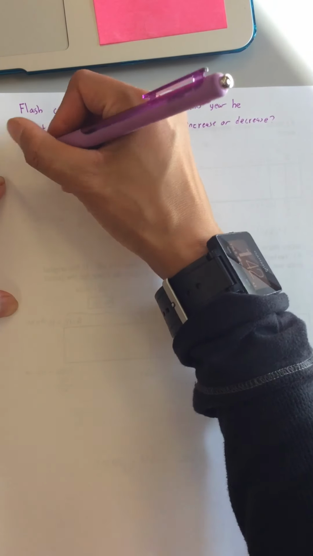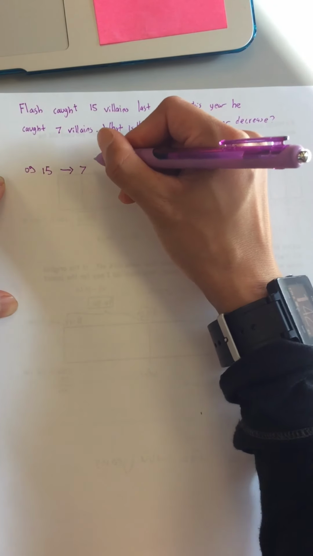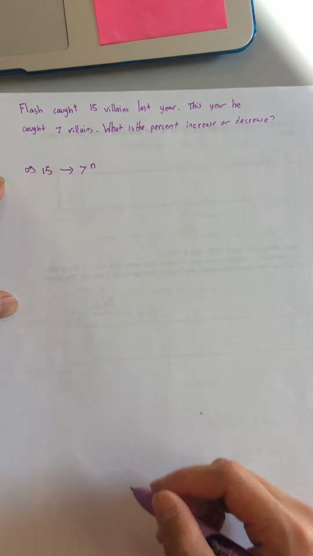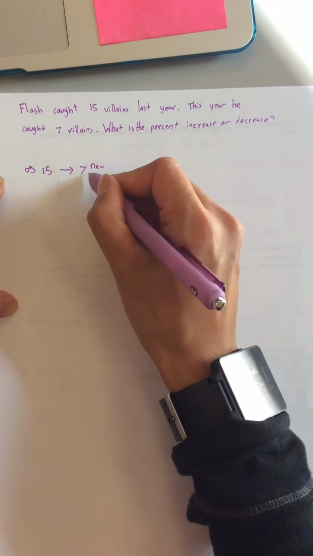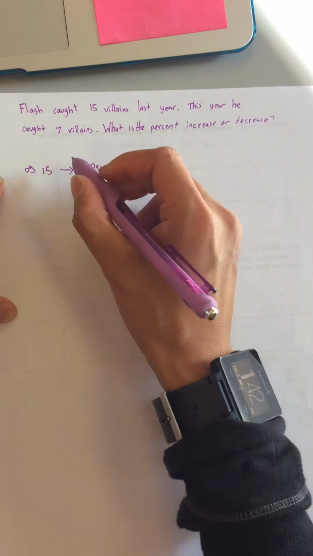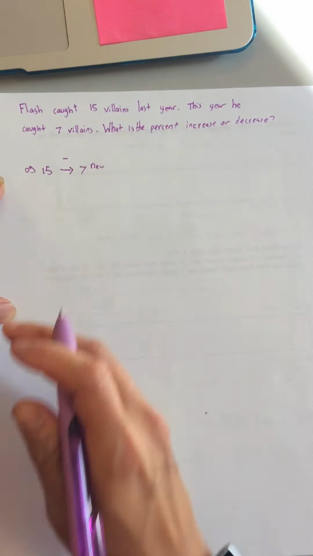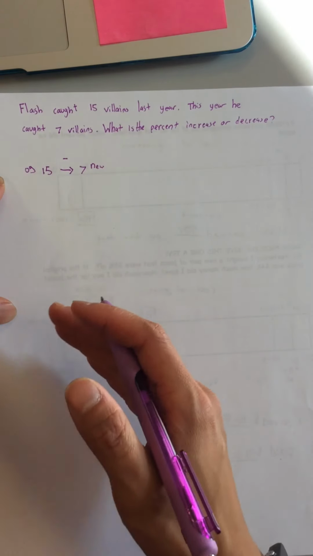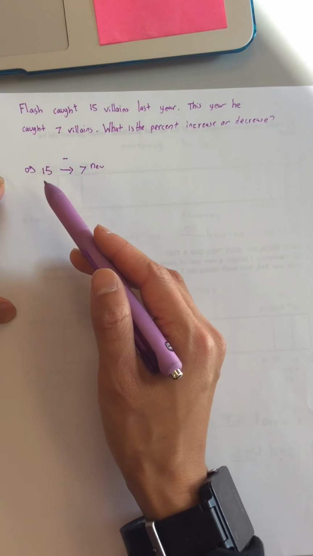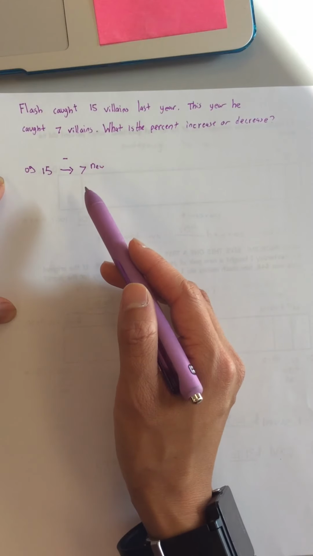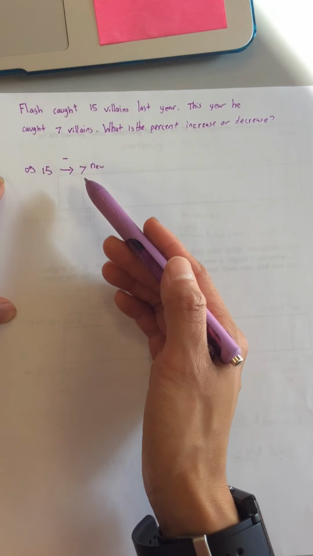If I'm having a hard time figuring out which one's new and which one's original, I might just label it OG for original and maybe N for new, for 7. Or I'll just write new. So we know that it's probably a percent decrease because he's going from 15 to 7. So there was a percent decrease here. When we're trying to calculate a percent change, we're trying to figure out what percent of 15 we add on to itself, or take away from itself in this case since it's a decrease, to make this new amount.